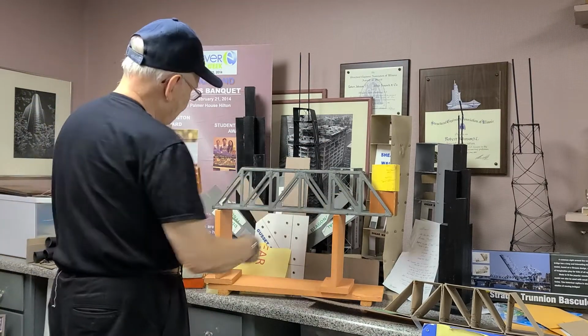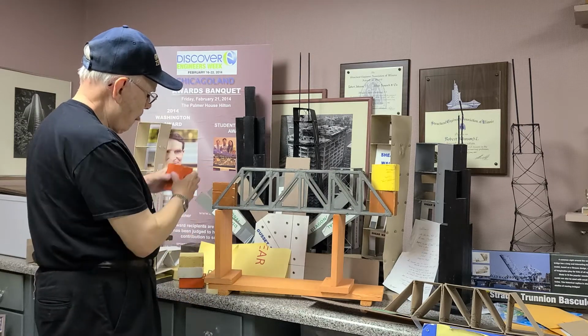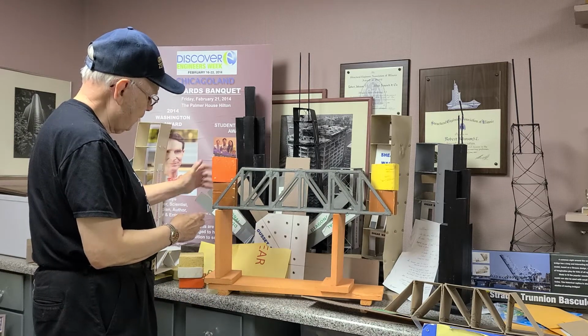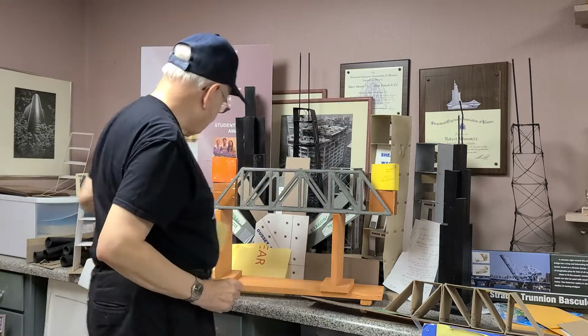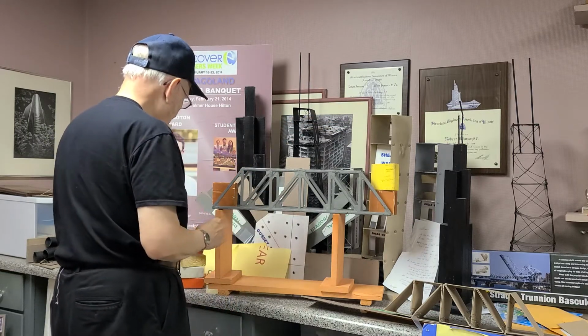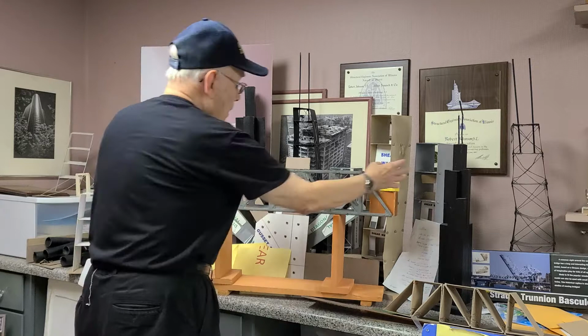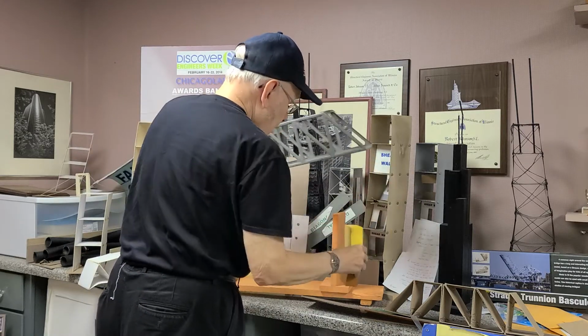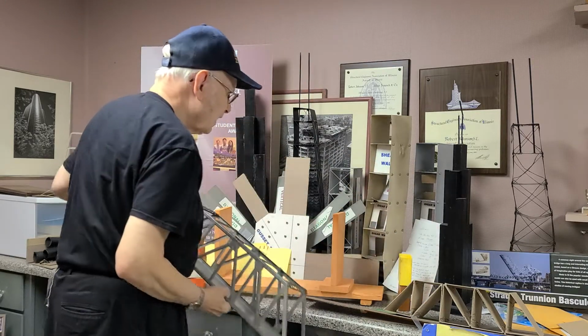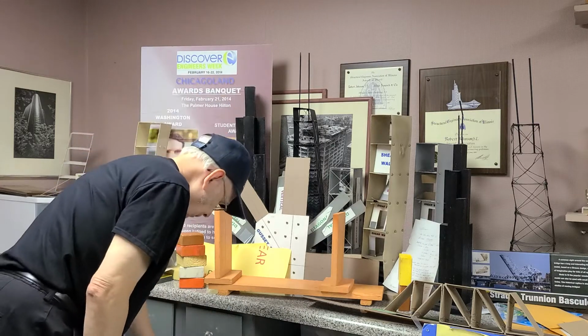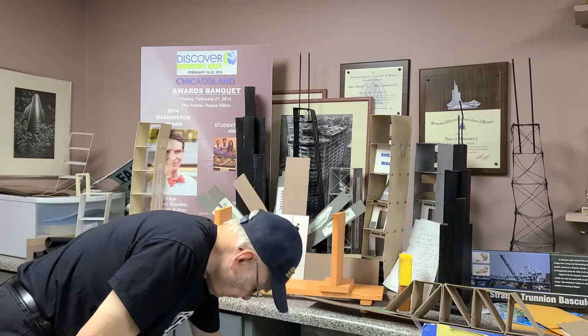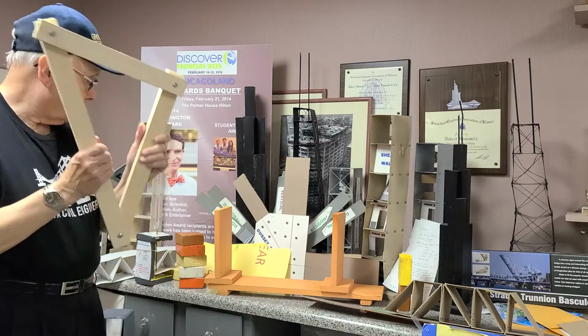This is called a cantilever truss. If we put more weights over here, we can add more weights on there. It's very important that we keep these triangles.